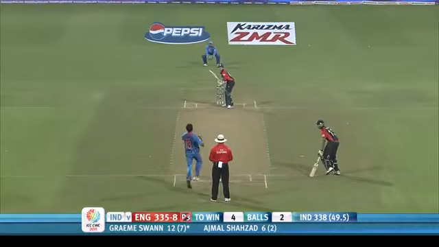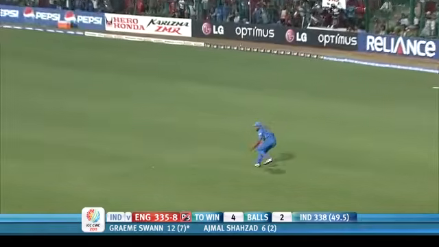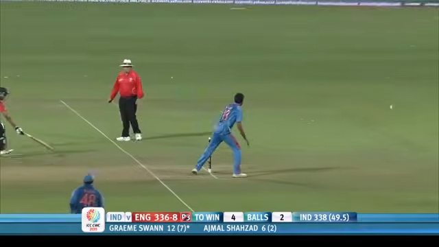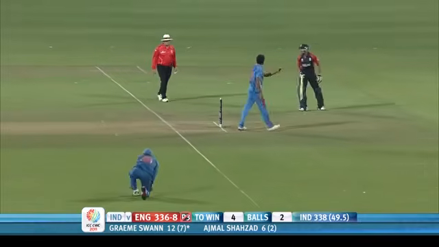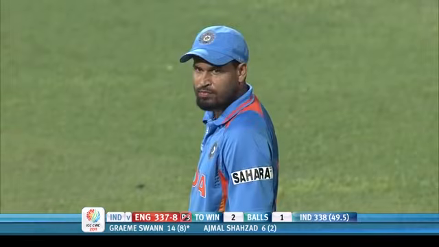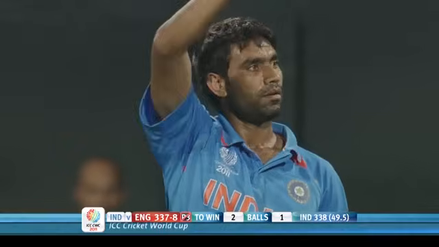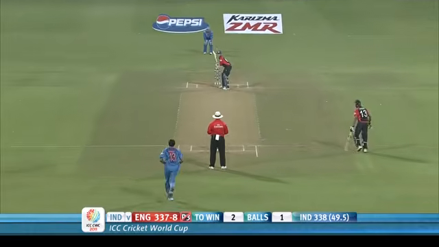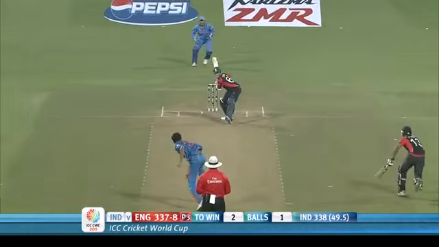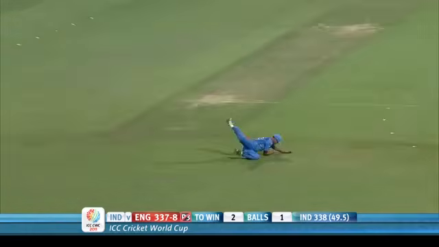Here goes Munaf Patel. It's Swan on strike, gives the charge. Won't get the boundary. 2 is the call. And they'll get it. 1 ball to go. England need 1 run to tie, 2 runs to win. What a match. 337 for 8 at the moment. Target was 339. Here goes Munaf. Final ball of the game. Good fielding. It's a tie.